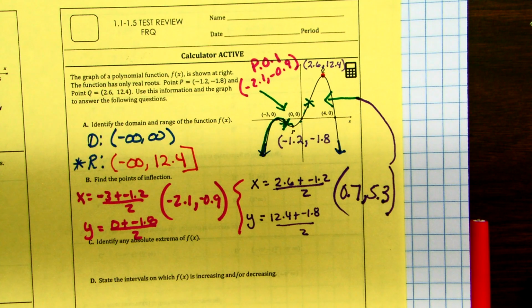Okay, next question, absolute extrema. Absolute and global mean the same thing. It means the absolute, the highest and or the lowest. You could have one of each. You could have just one. You could even have none. You could say there are none, okay?